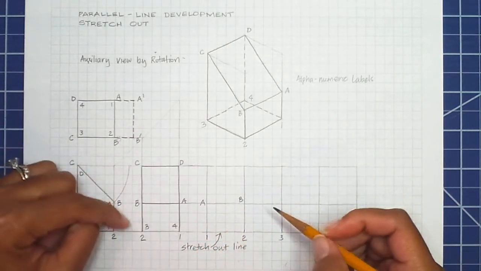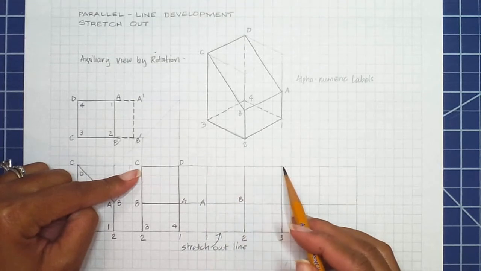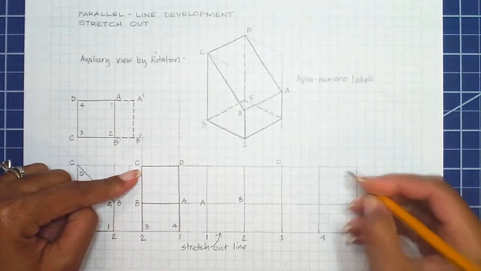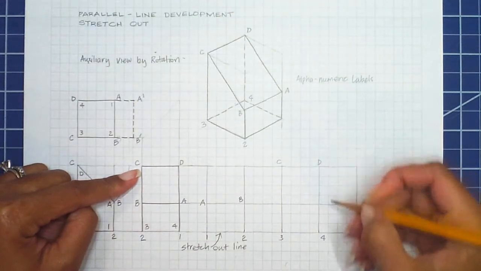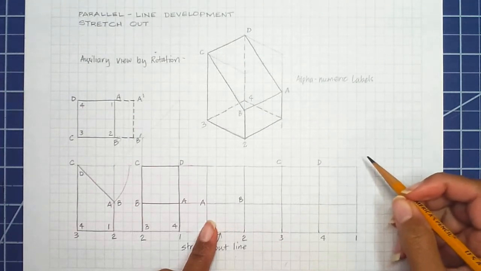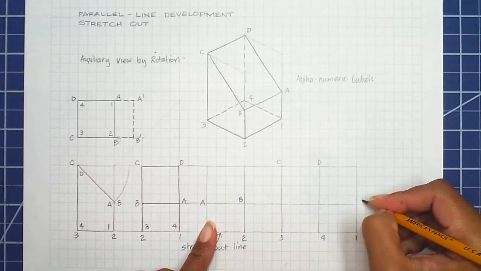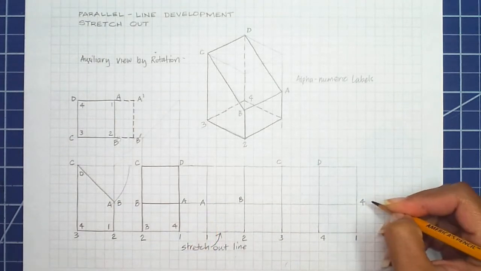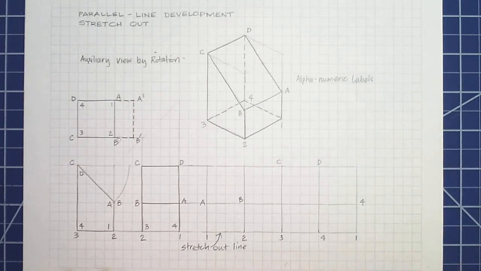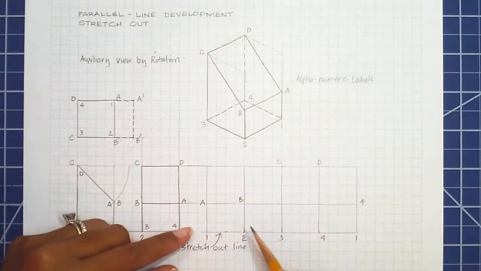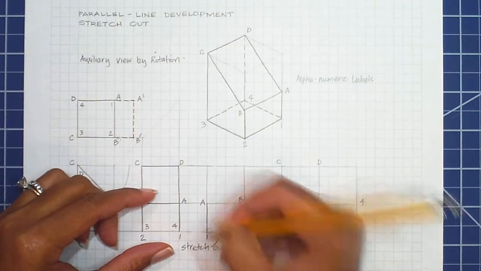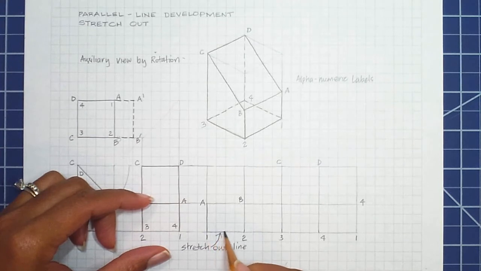Now I'll look at C. If I look at C here, I've projected it across. It's going to be the height. It's over 3. So we have C. D is over 4. And then, as we said before, whatever we started with, that's what we're going to end with. So it's going to be 4. Okay? Now we can connect our lines. So I'm going to define my edges for what I have so far.